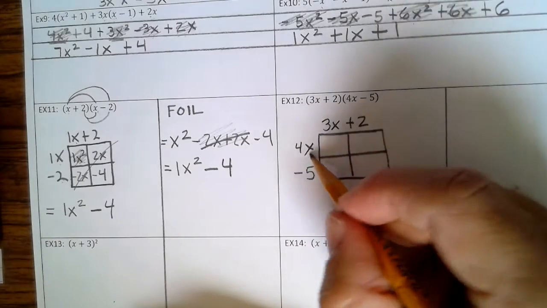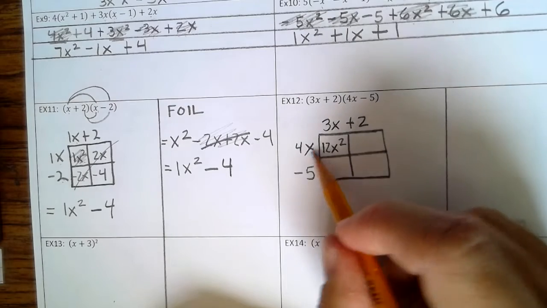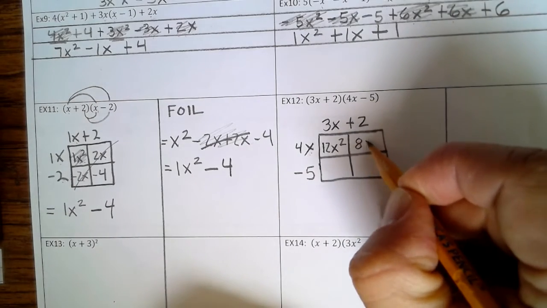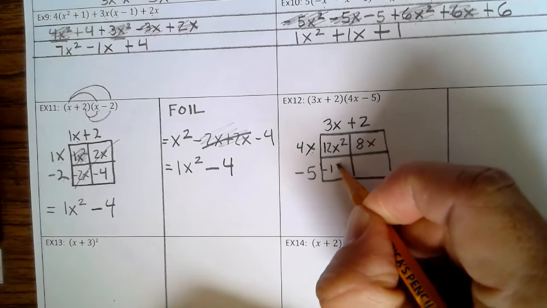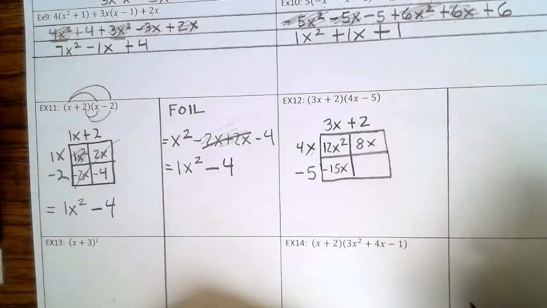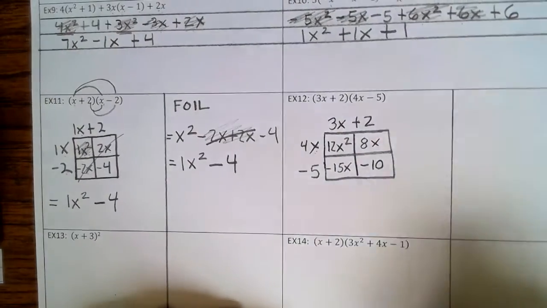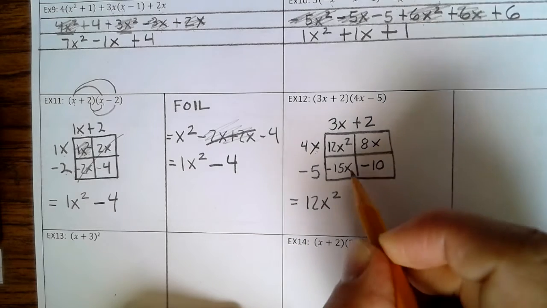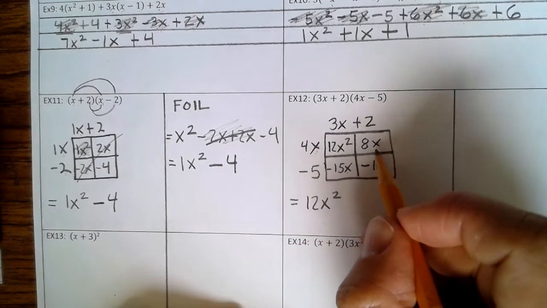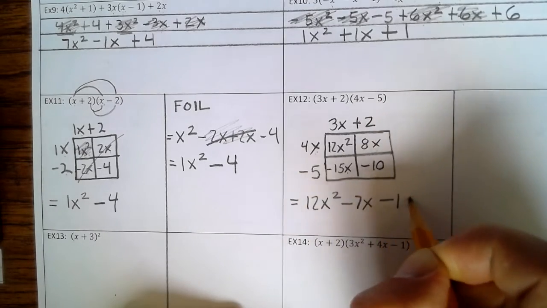So 4x times 3x is 12x squared. 4x times 2 is 8x. Negative 5 times 3 is negative 15x. Negative 5 times 2 is negative 10. Okay, so you have 12x squared. Negative 15x combined with 8x is negative 7x, and then minus 10.